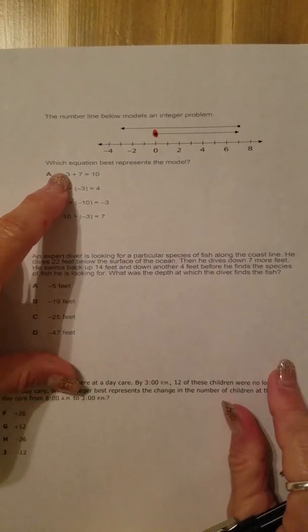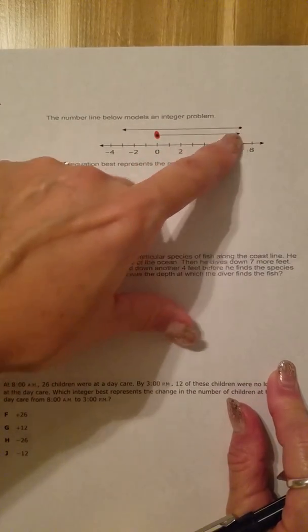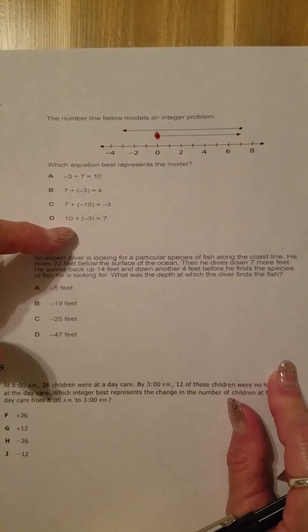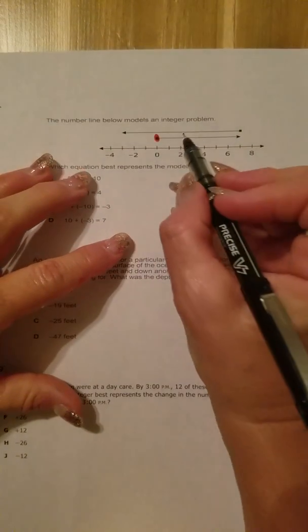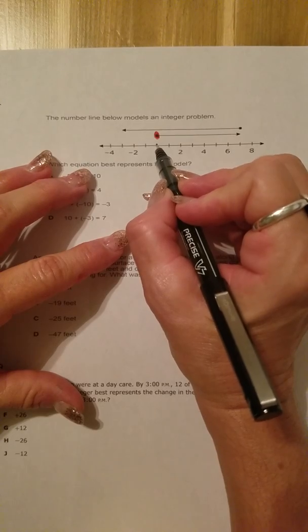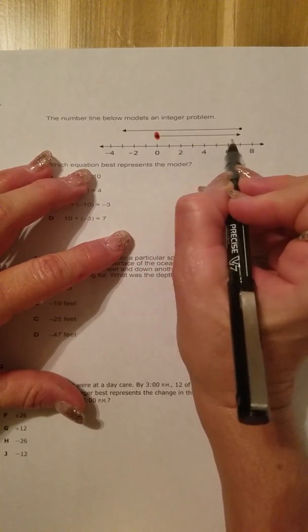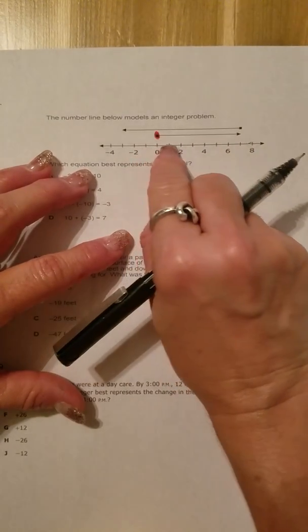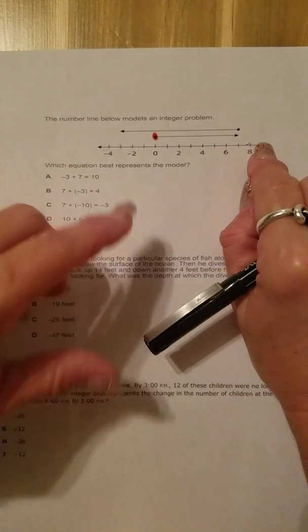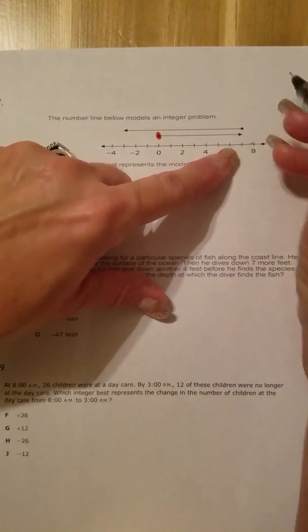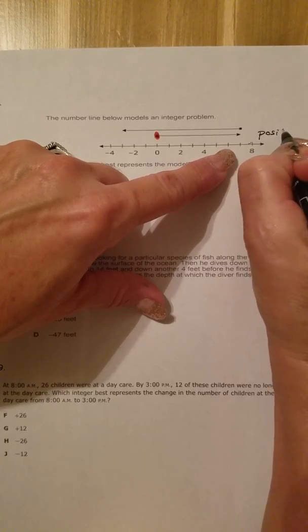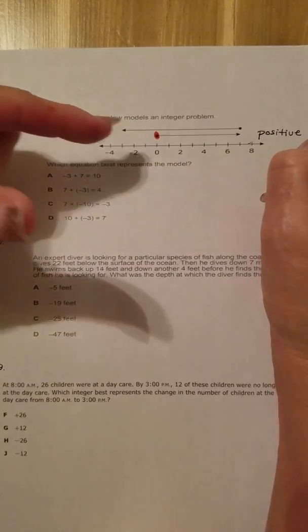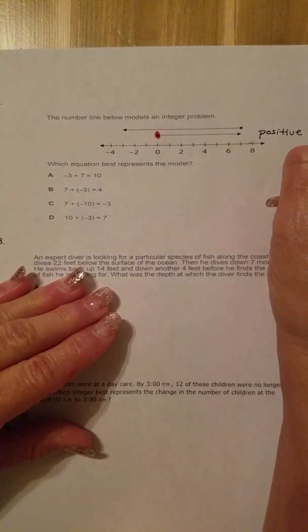So we're trying to match what's going on up here in this model to what's going on down here. So on my first shift, you need to look and count how many places I went this way. And if I'm going this way to the right of the 0, I'm going positive. Okay? When I go to the right, I'm going positive.